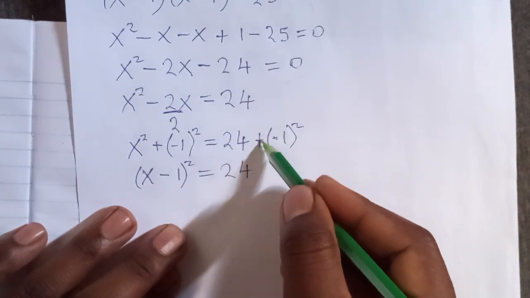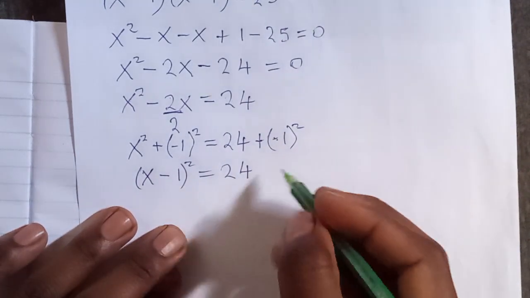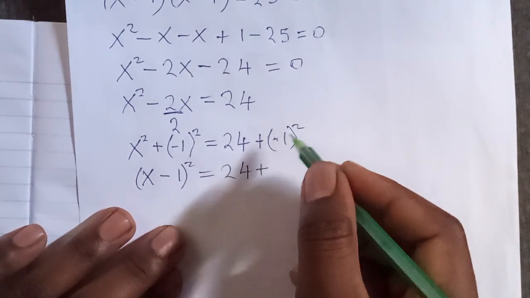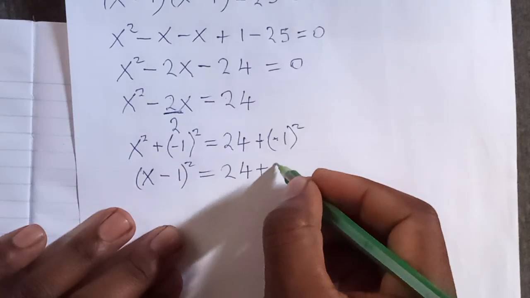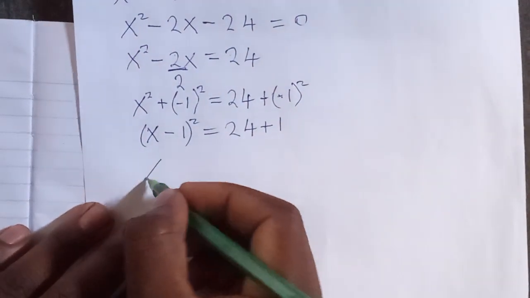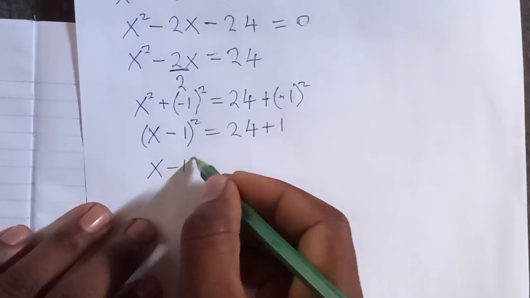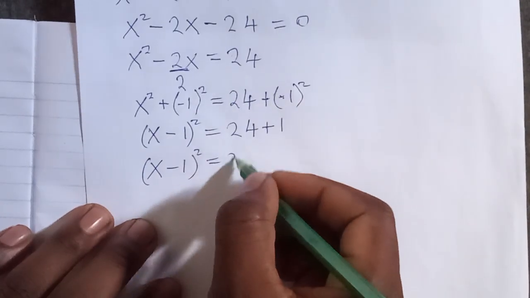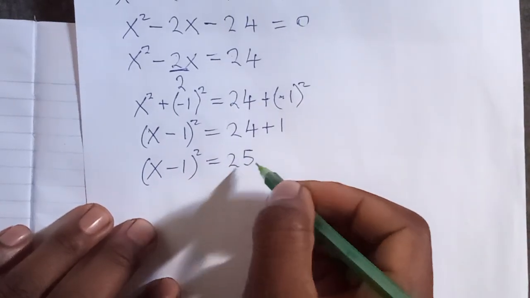Then positive times positive, it is positive again. So we are going to say plus 1 times 1, it is 1 itself, plus 1. Then we will say x minus 1 squared is equal to 25.